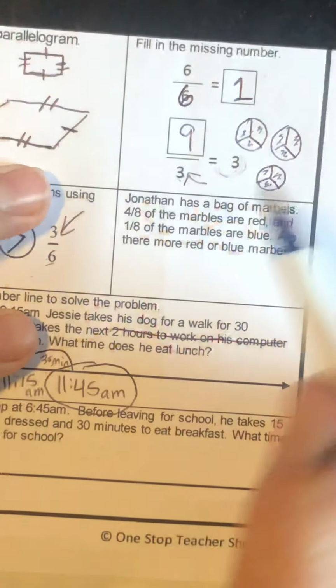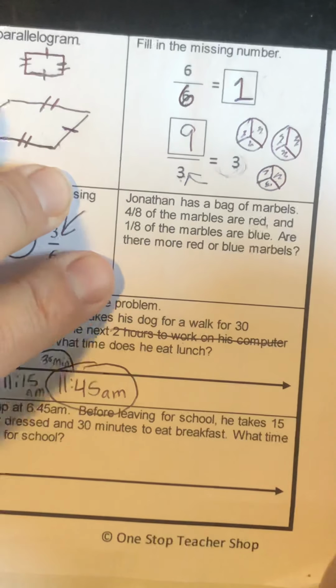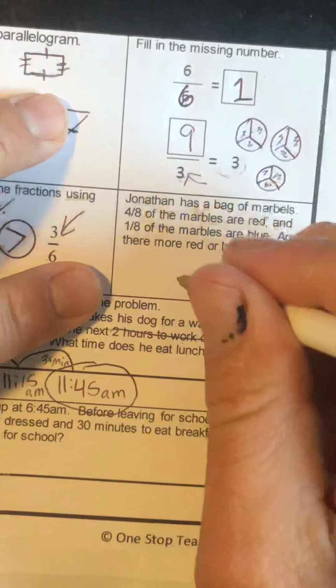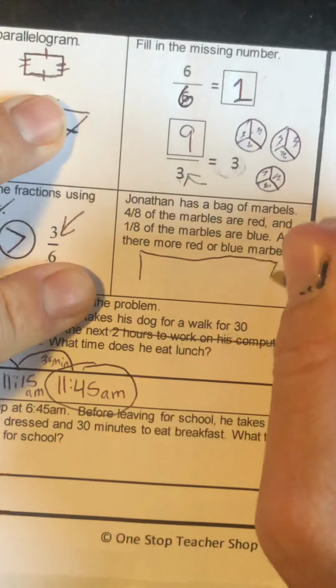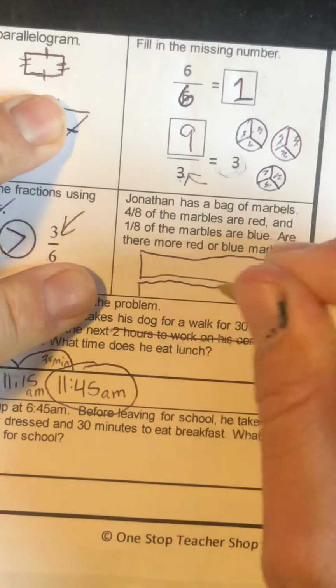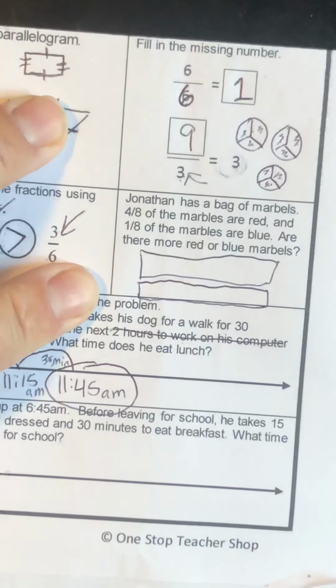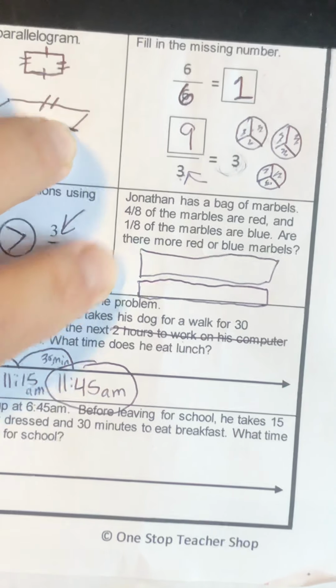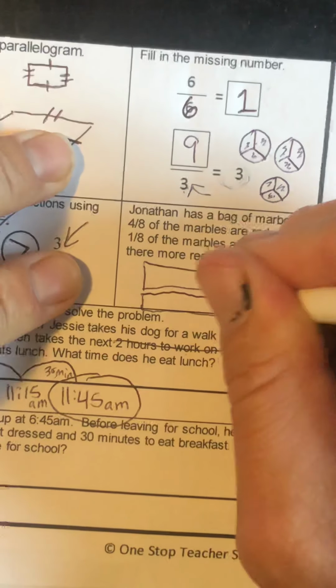Okay, Jonathan has a bag of marbles. 4/8 of the marbles are red and 1/8 of the marbles are blue. Are there more red or blue marbles? Okay, for here you could draw 2 equal size pizzas. It's easier to make rectangular pizzas than circular ones when you start cutting them up. Okay, and they both need to be 8 pieces.